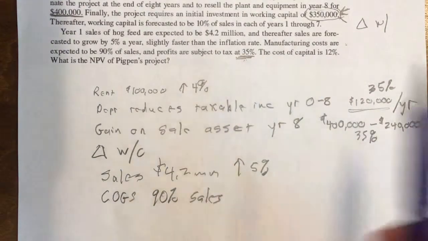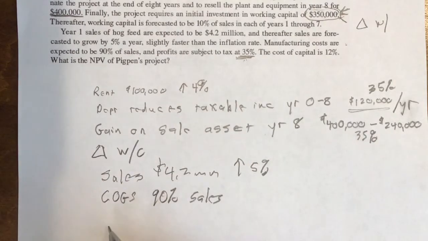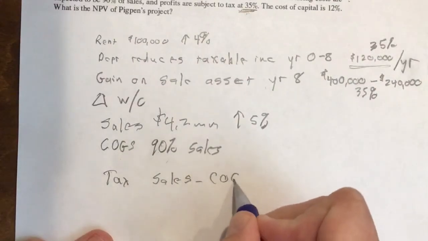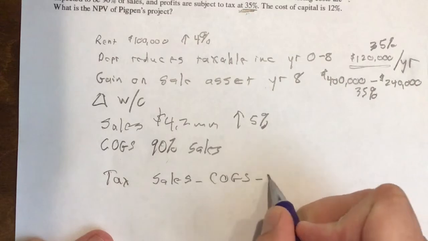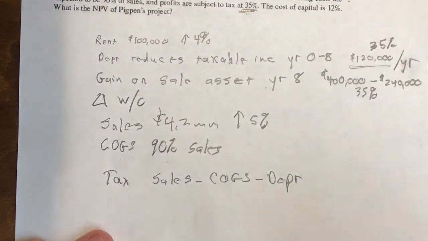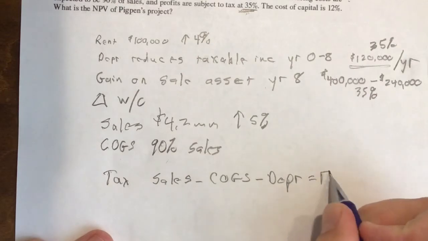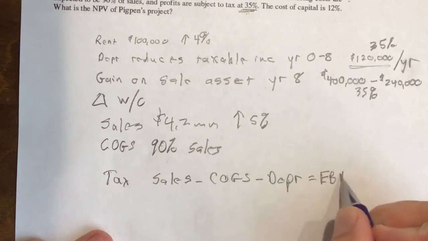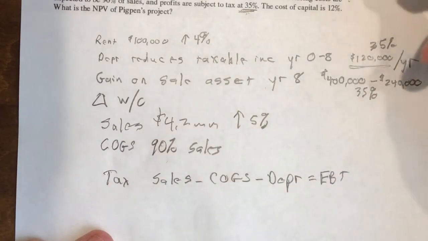and then you'll have your tax, which will be your sales minus cost of goods sold, minus depreciation, which will give you your earnings before tax. Let's make sure we've accounted for all the expenses here.